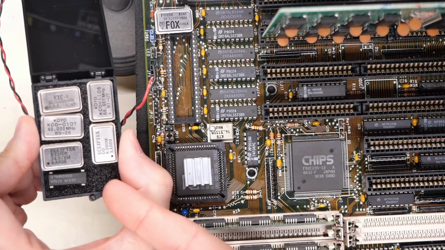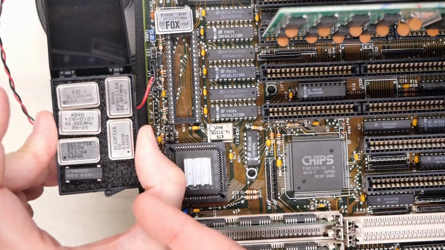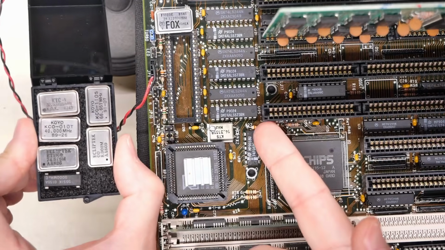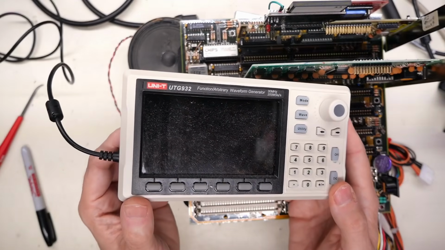Now, since these only come in finite values, and I don't have an unlimited supply of these at every possible value, we're going to have to use something else so we can try to find the upper and lower limits of what this motherboard can do. And this is what I'm going to be using to do this experiment.